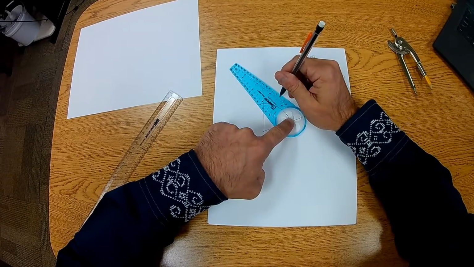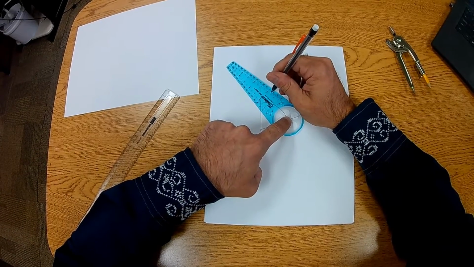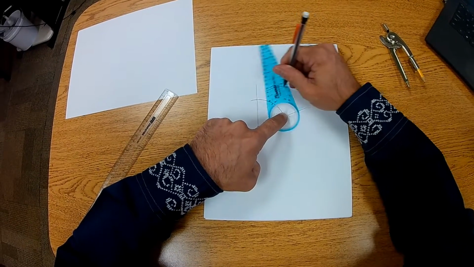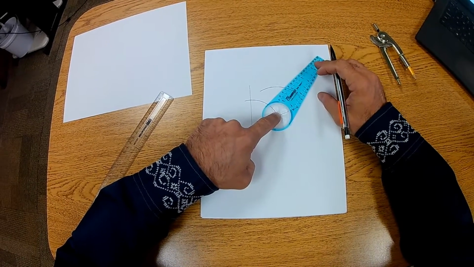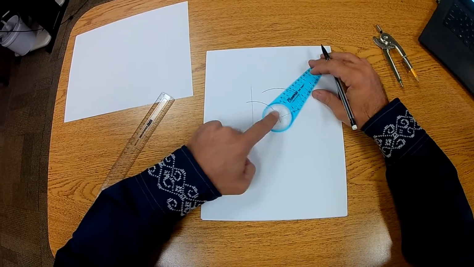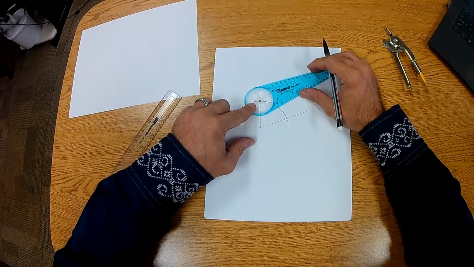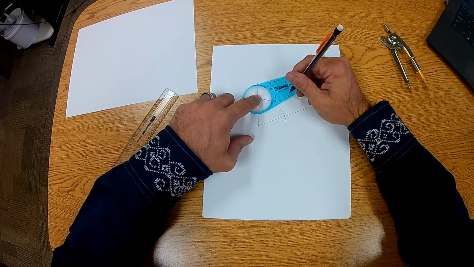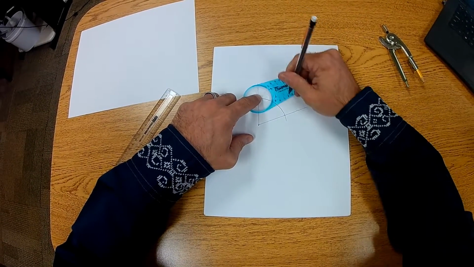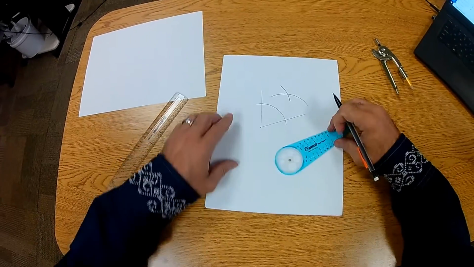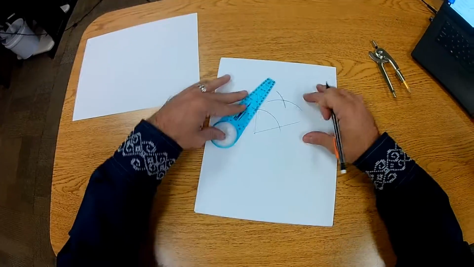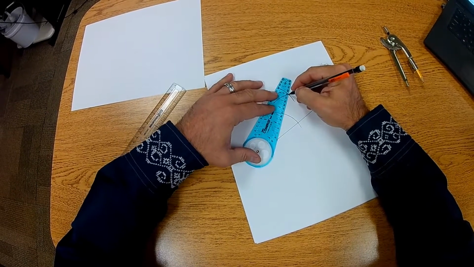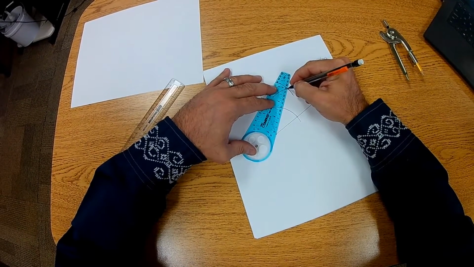And then I need to go at least halfway. So I'm going to go between P and T again, and I'm making an arc out here in space. So I just use the point between P and T. Then I'm going to use that same point. I must use that same point between P and T. And I did. And now I'm going to use my straight edge to connect the X to the point.